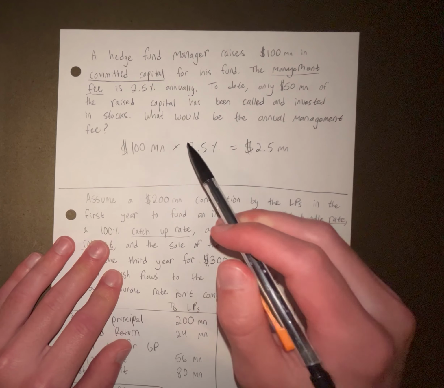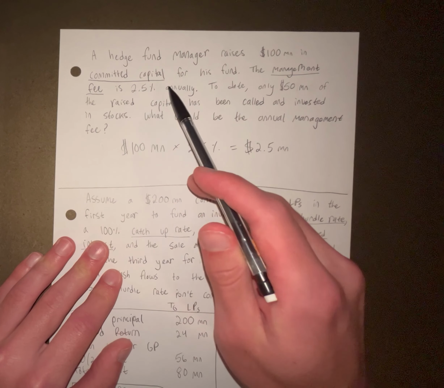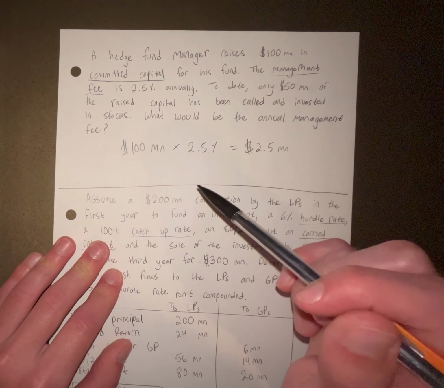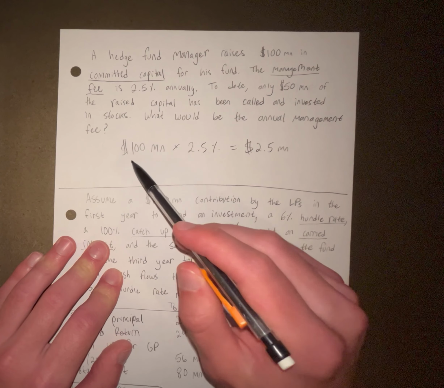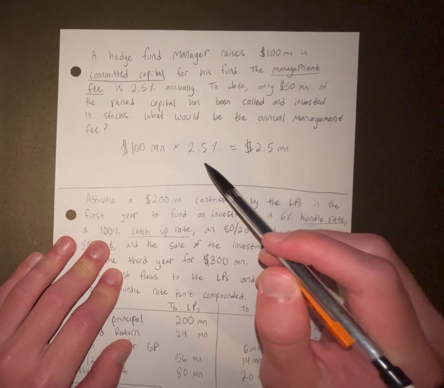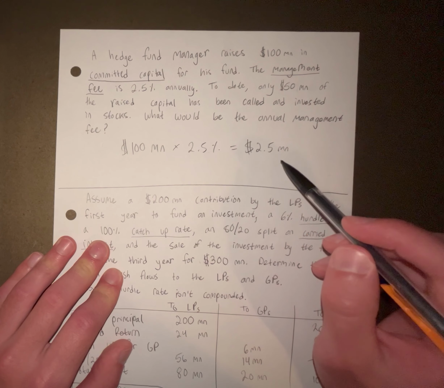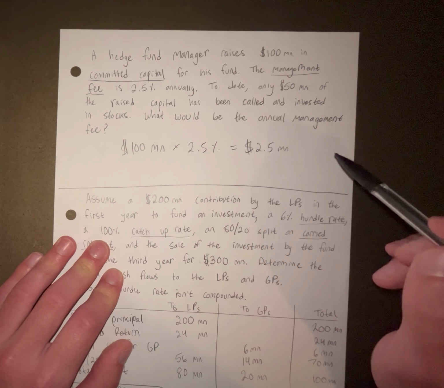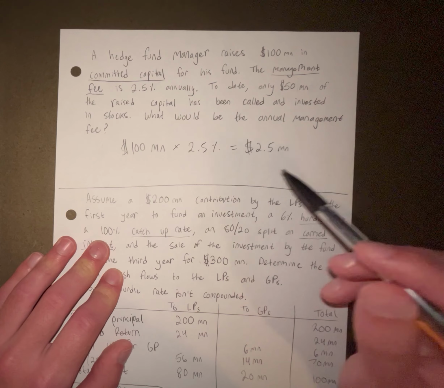This is a very simple problem. We're going to use the committed capital, not the invested capital. And that is 100 million times 2.5%, which comes out to $2.5 million per year for the management.